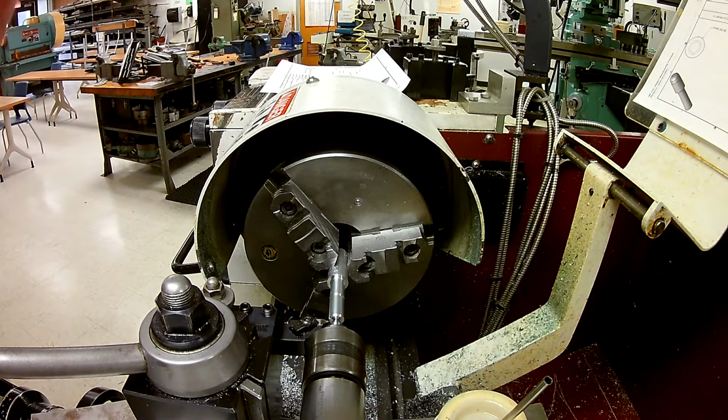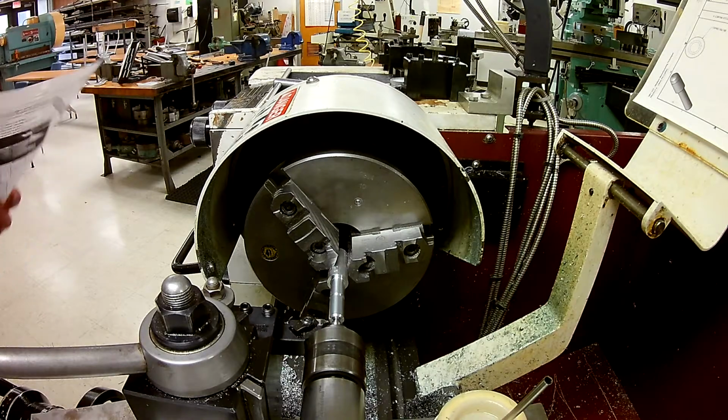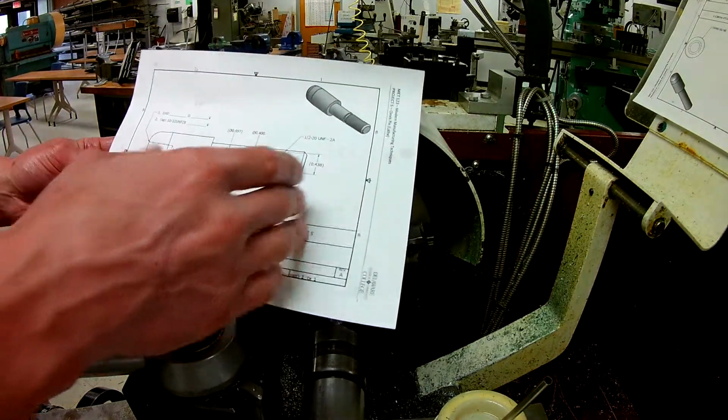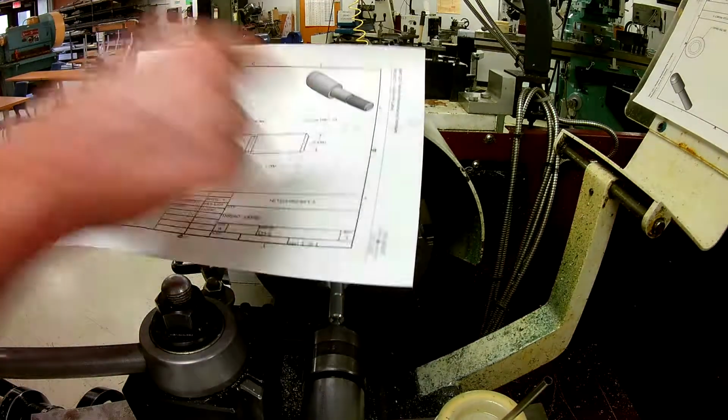Okay, now we're going to go ahead and actually do the threading. So let's take a look at something here real quick. How far do I actually go for the thread? It doesn't tell me other than the 1 inch, and it's going to be easy. I'm going to start out here. My tool's going to go across, and I'm going to stop right here in the middle, and it's going to make for a nice clean thread.